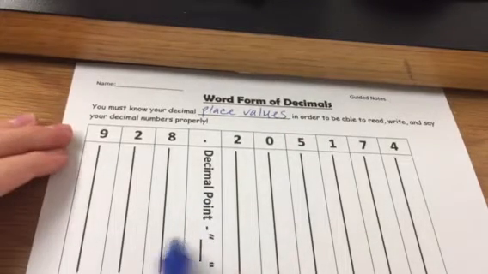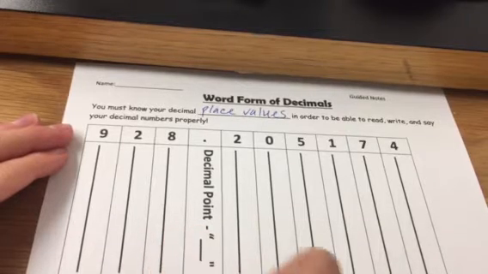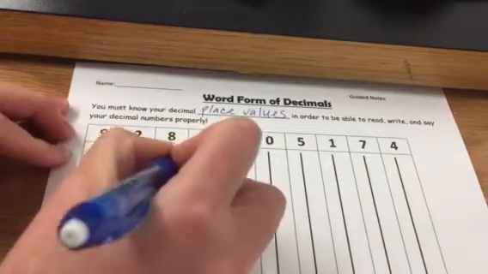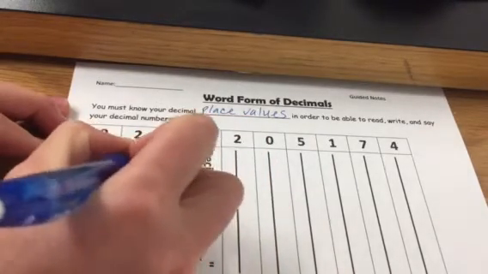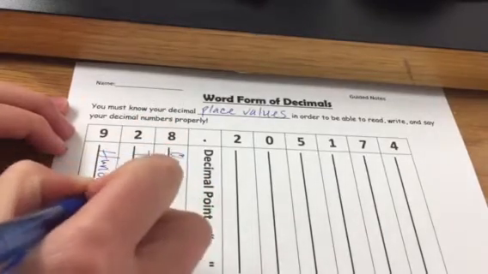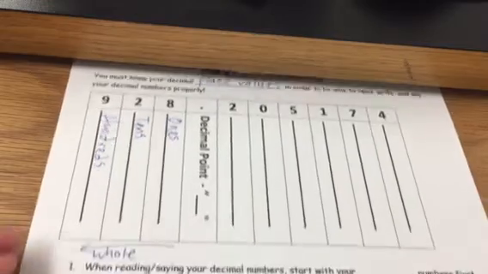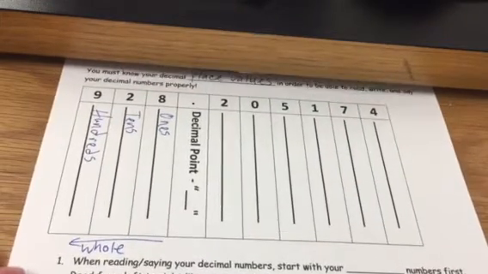So let's go ahead and start with our whole numbers. Again, our whole numbers are to the left of our decimal point. So let's work our way out. We have our ones, our tens, hundreds. Now it would continue going, but you guys already know that. You've mastered that.